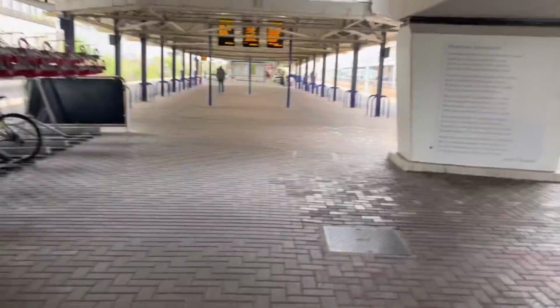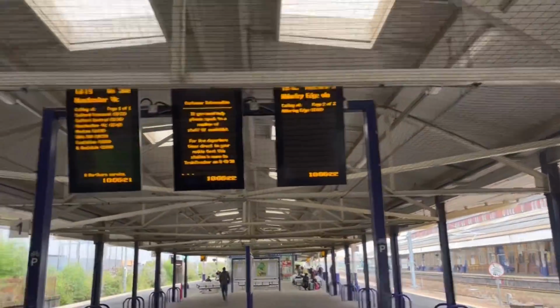So I'm here now, and platform 3 is actually on the right. There's a board that you can use to know where you're going to and what time your train will get here, if it's delayed and all that.